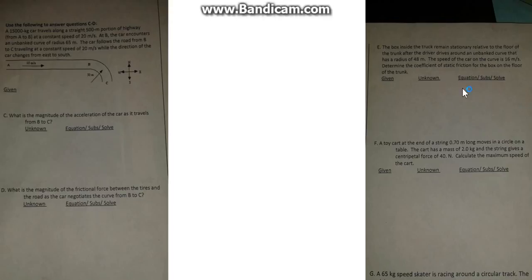Alright, I have to go ahead and finish this one real quick. Just in case people weren't sure what the answer was last time, it was 0.54. That's what your mu equals. When I said coefficient, I meant coefficient of static friction, which is the same thing as your mu. So this is a 4, not a 7.